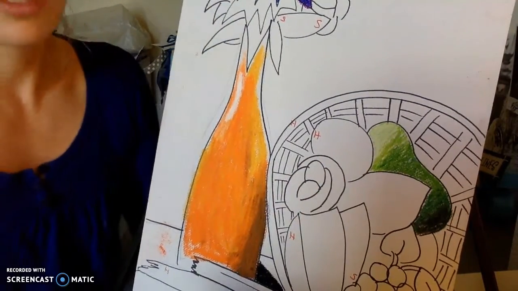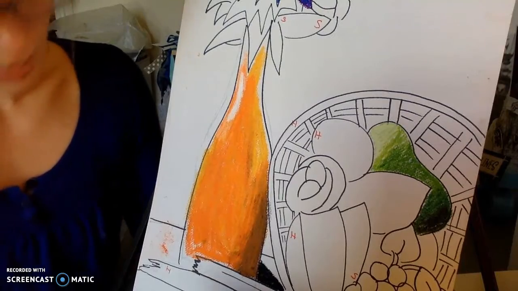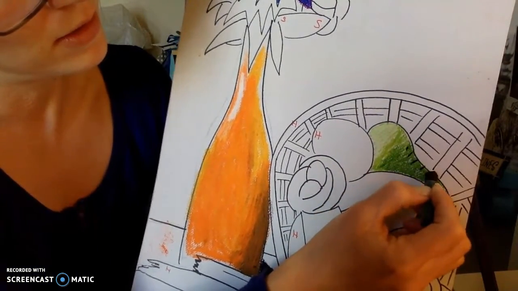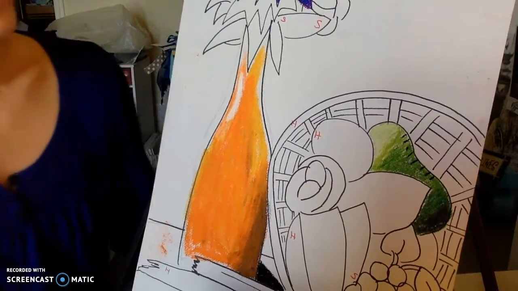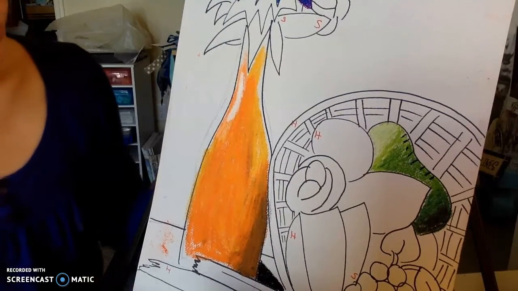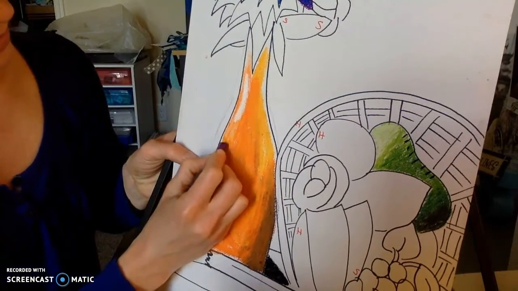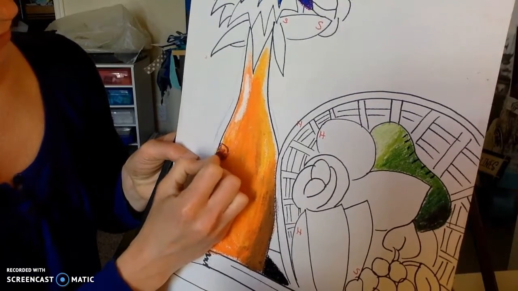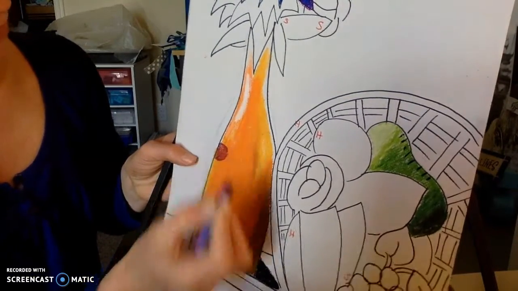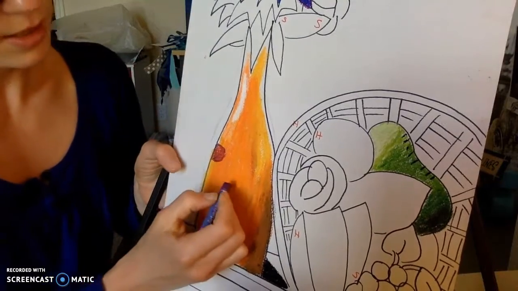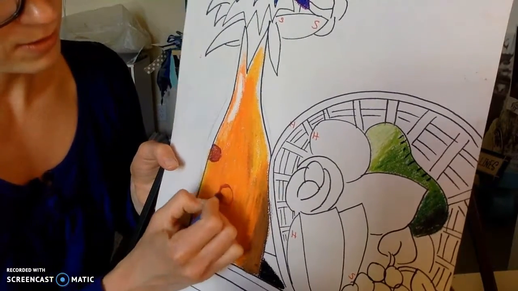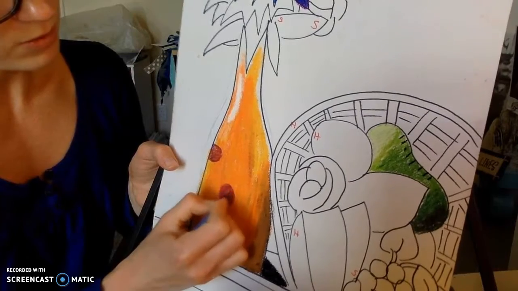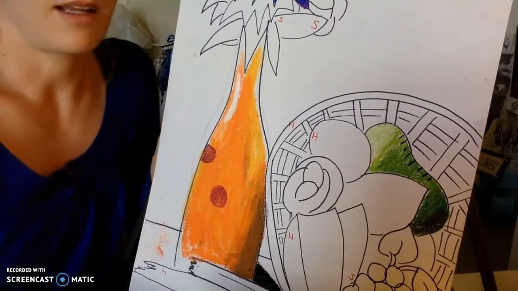Remember, once you shade something in, you can come in and add some texture lines on top. Okay, maybe if I wanted to add some polka dots or something to this vase, I would color it in, blend the oil pastels in first with that orange, and then come back on top with my details. Okay, think about the big stuff first and the small stuff second.